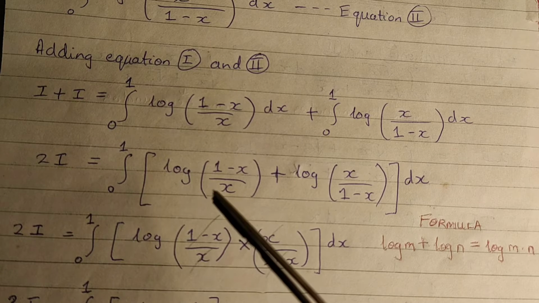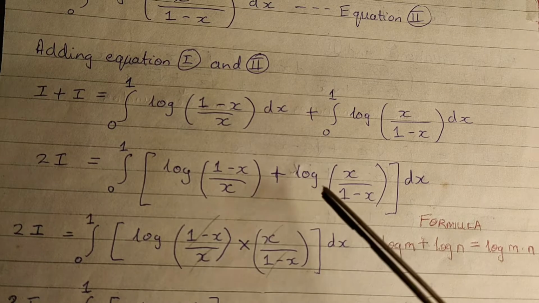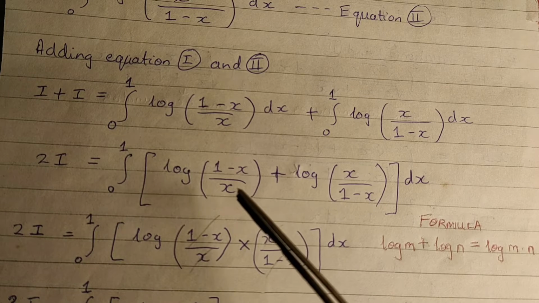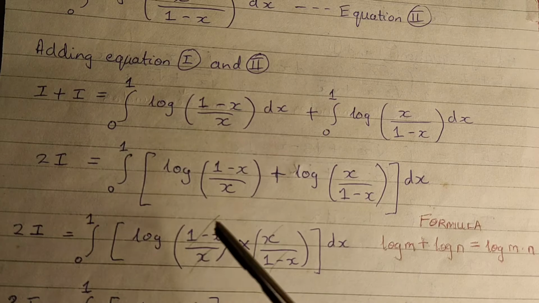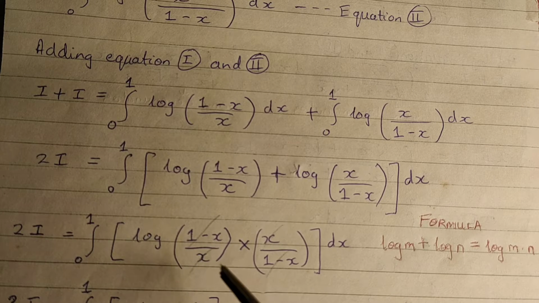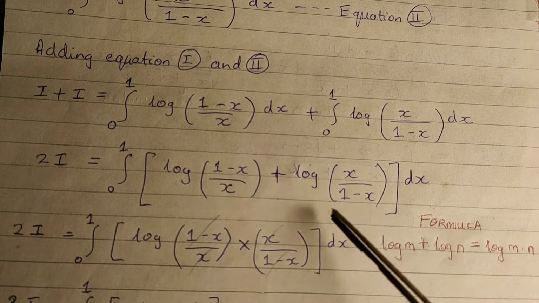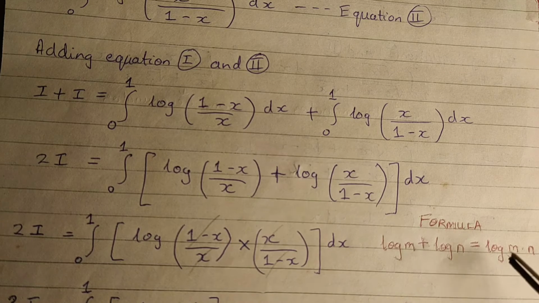So now instead of adding these two, we have to put a common log, and we have to put m as the whole term, 1 minus x divided by x, into this n, the whole term, x divided by 1 minus x. So this 1 minus x in the numerator and denominator will get cancelled.